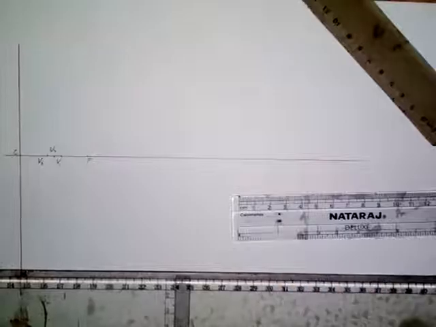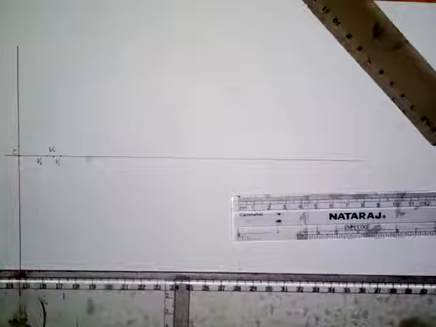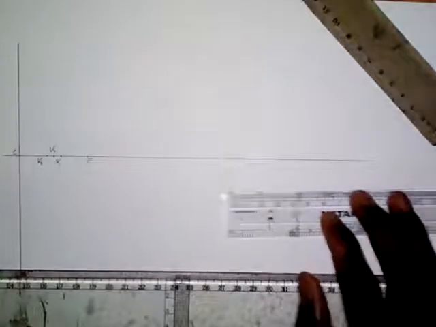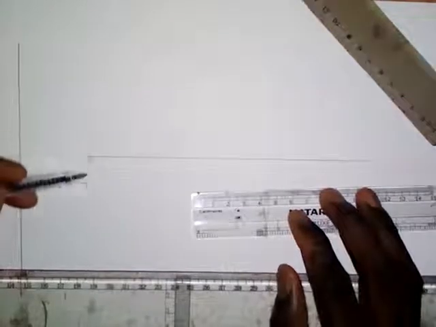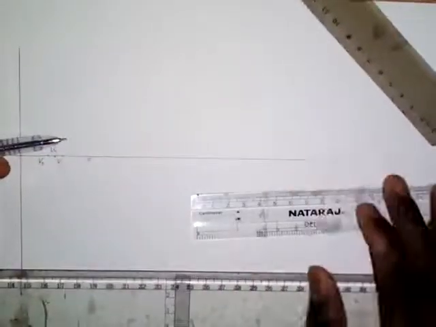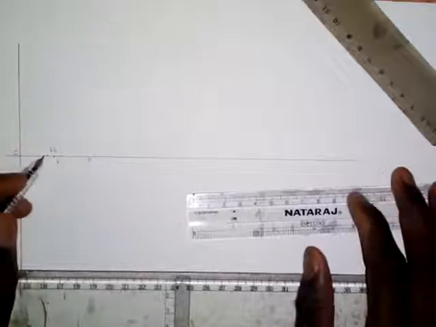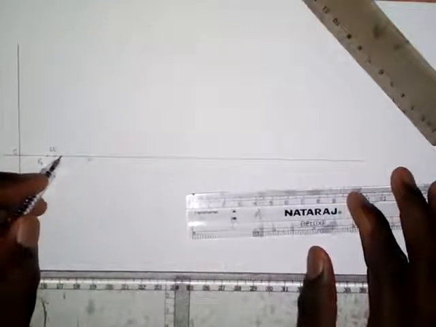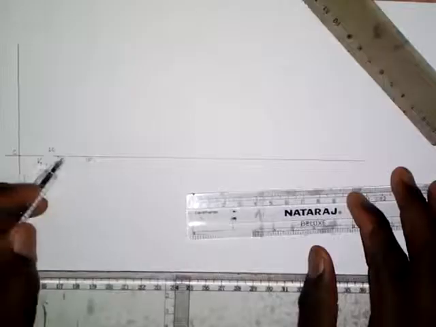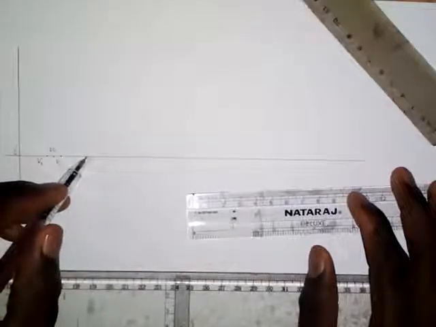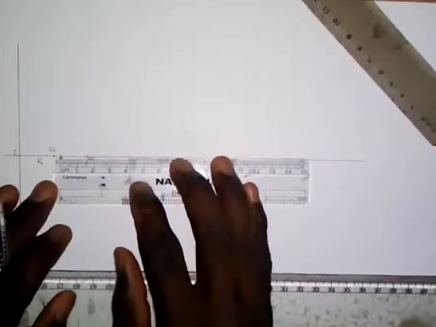Now, next, I want to draw the curve, but I need to do some things first. I need to erect perpendicular lines on this line. Here is what I'm going to do. The distance of V1 from the focus is 16 millimeters, so I will divide this 16 millimeters into 2. That is 8 millimeters, so I will take a measurement of 8 millimeters here.